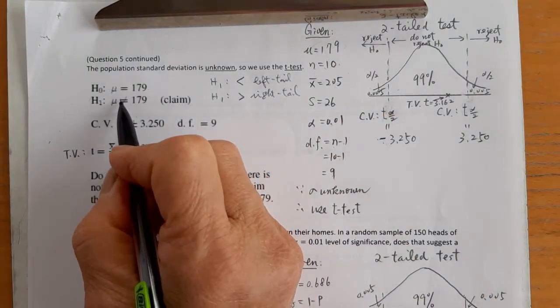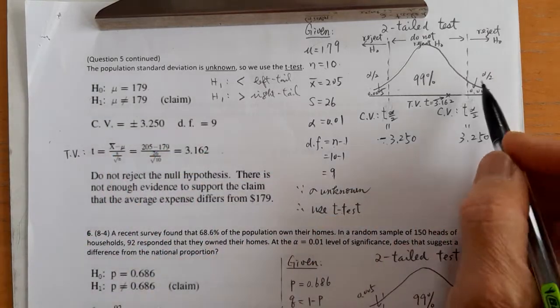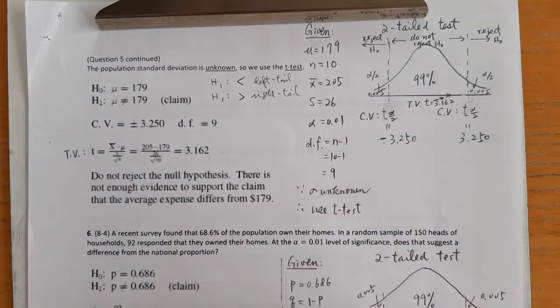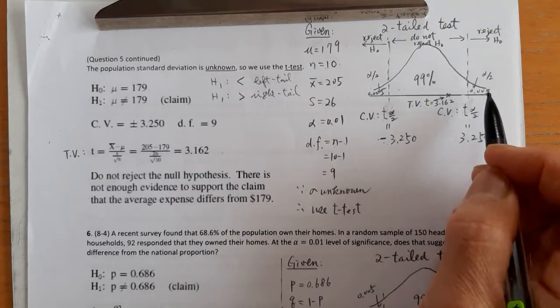If H1 is not equal, it's a two-tail test. Two-tail test means alpha goes to both tails.